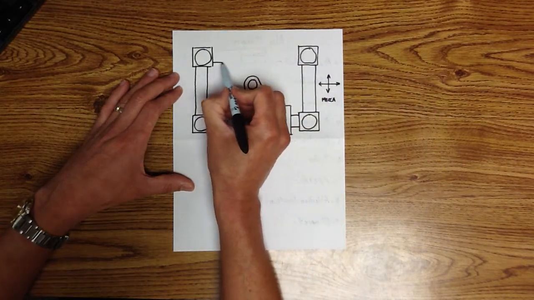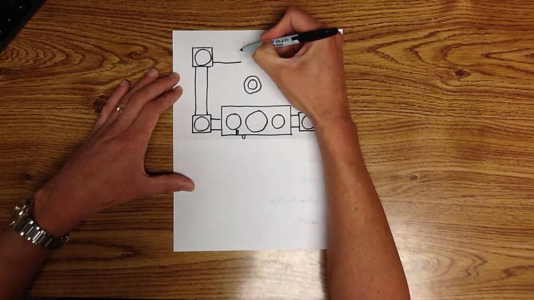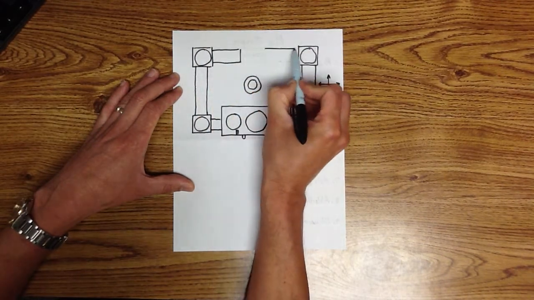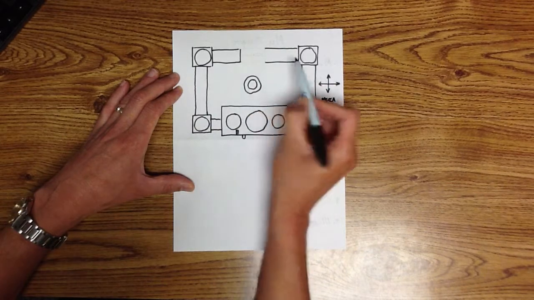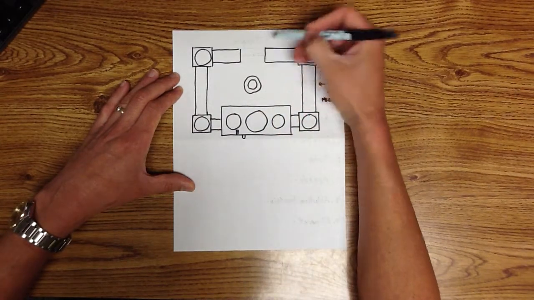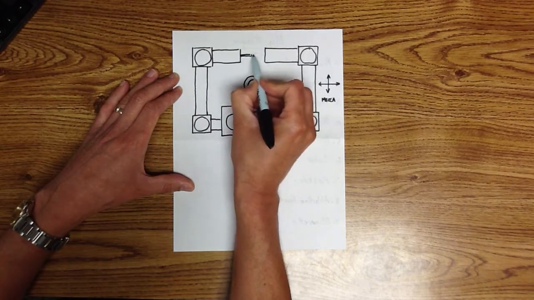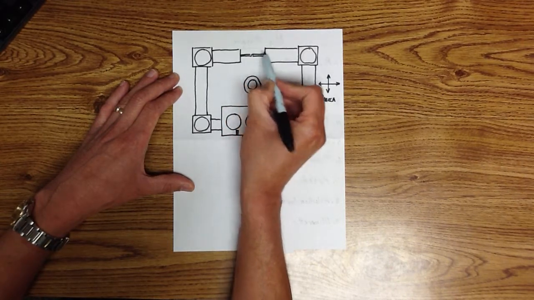And then to finish off, I'm going to draw in the remaining portion of my arcade and my main walls. And here's kind of my main gate. So I'm going to draw kind of a main gate here.